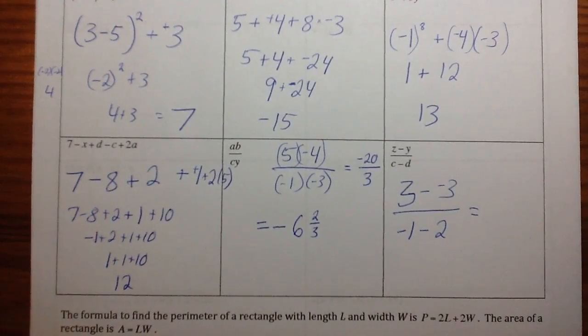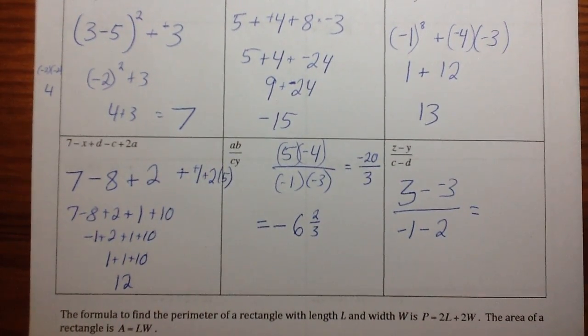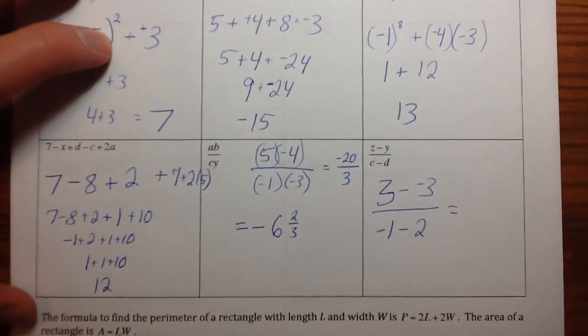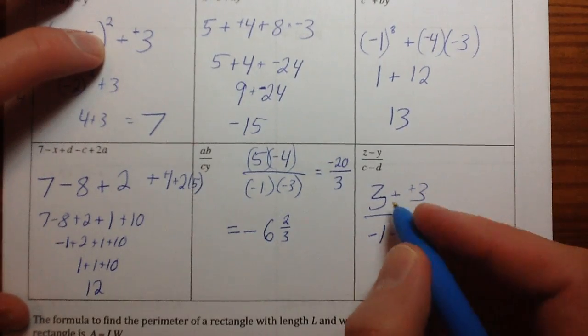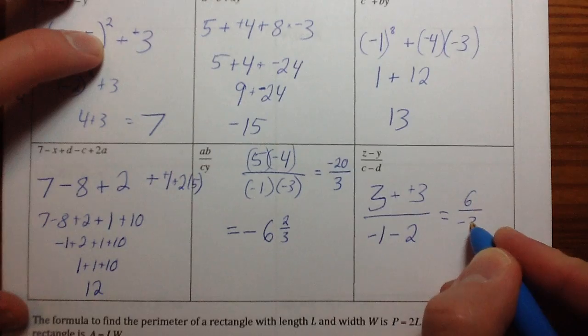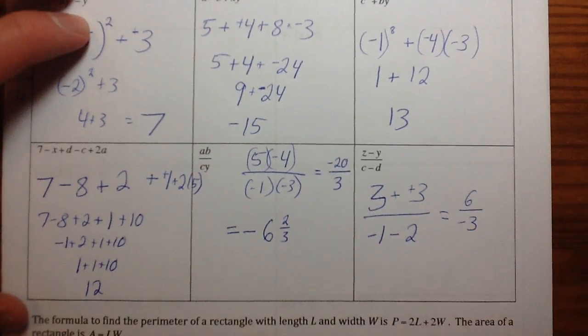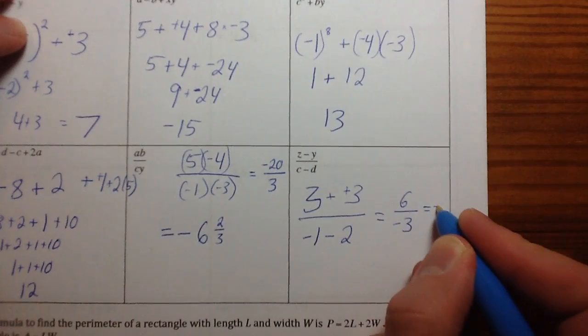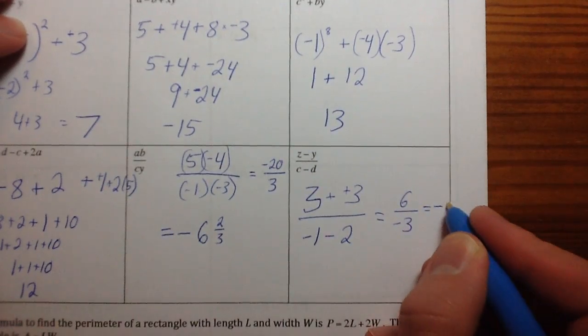Okay. If I see a double negative, then I like to fix it. I don't like double negatives. Wait. Double negative makes it positive. So, boom, boom. 3 plus 3 is 6. Negative 1 minus 2 is negative 3. And now we're left with this. And it's just a fraction that divides. So let's do it. First of all, it's negative. 6 divided by 3 is 2.